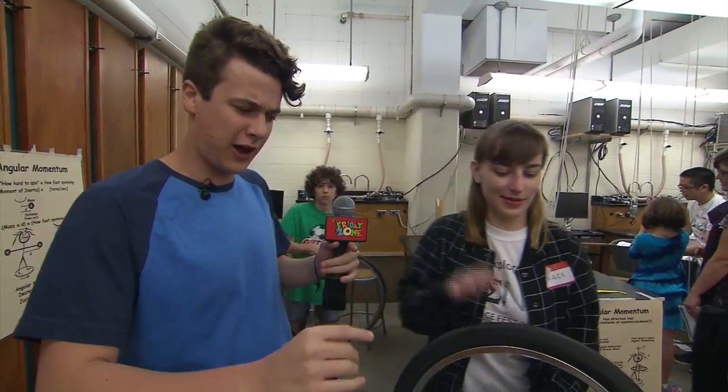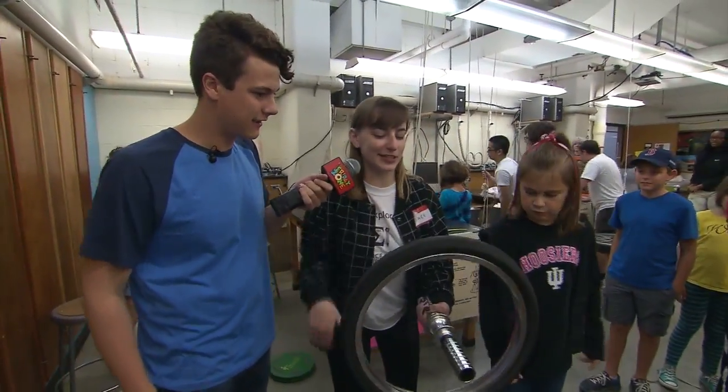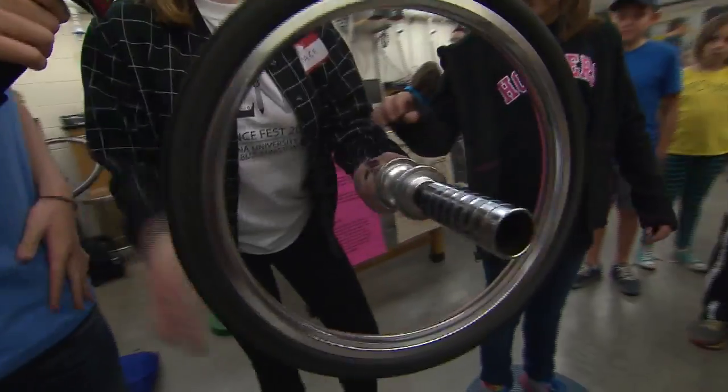All right, guys, so we're here with Grace and Emily, and I think they're going to show us a little demonstration of how momentum works, I think. Angular momentum, conservation of angular momentum. So what exactly is going to go on right now?